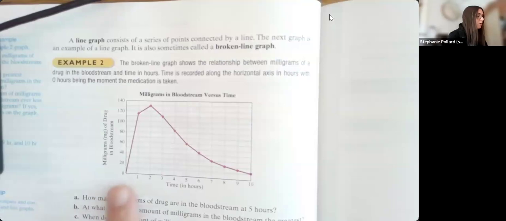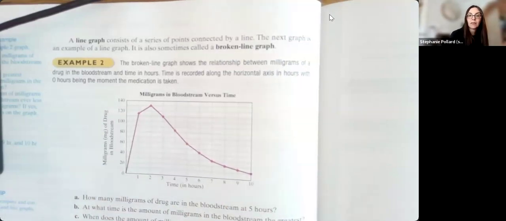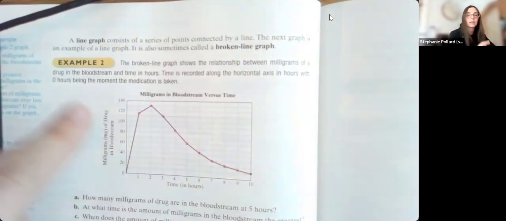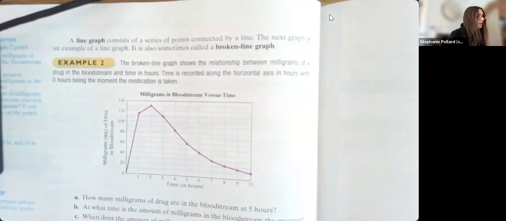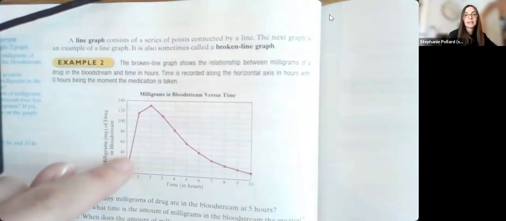A lot of times we do use them with time. We're trying to show a trend over time. It's a very common graph to use where we plot our actual data and then we sort of connect the data points in between. But you can see that you have little line segments for all of these. Sometimes people will call it a broken line graph. Again, I hear just line graph more often, but they just mean broken line because you have little line segments in between all of these.